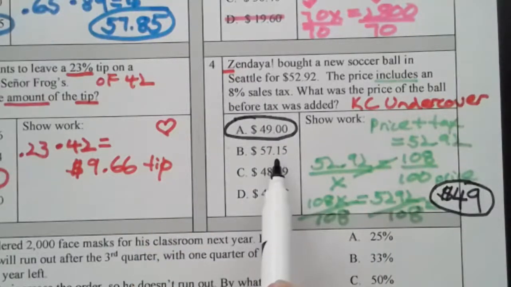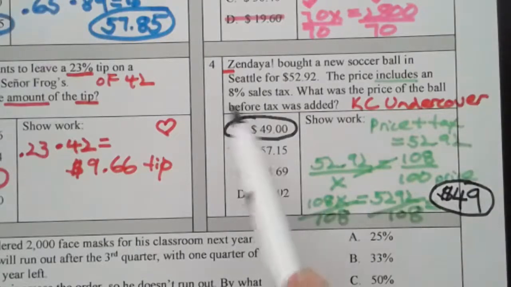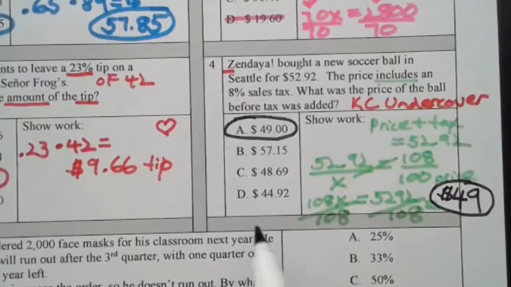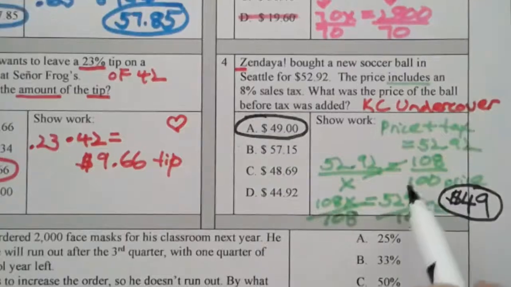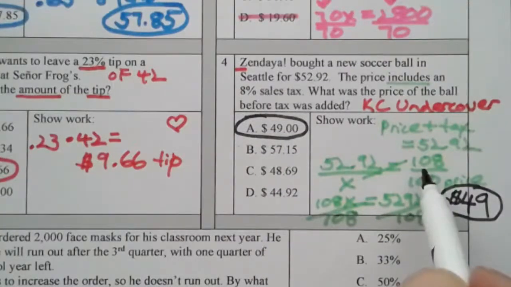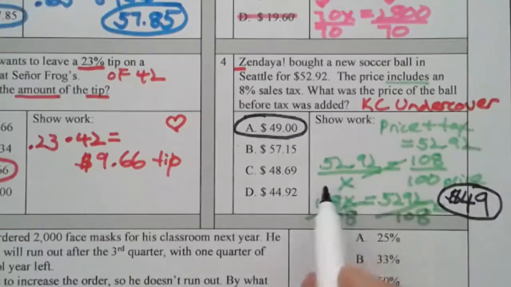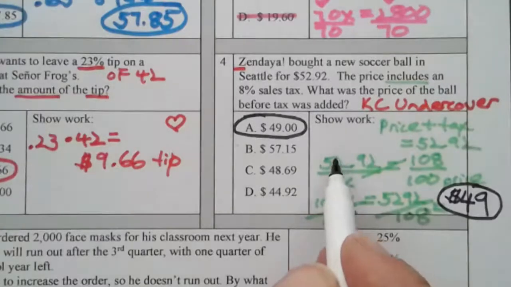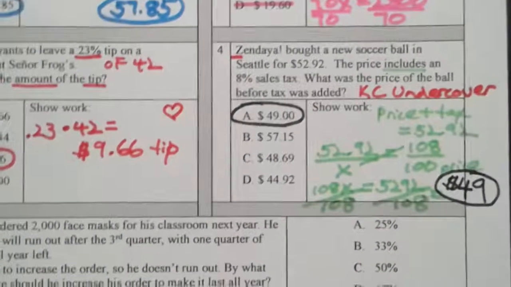57.15 would be like if you added $8 instead of 8%. Yeah, I'm trying to think of what these other answers represent. But the whole idea is, anytime you add a percentage to something, the amount you have is the original amount plus that percentage. So there we go, $49.